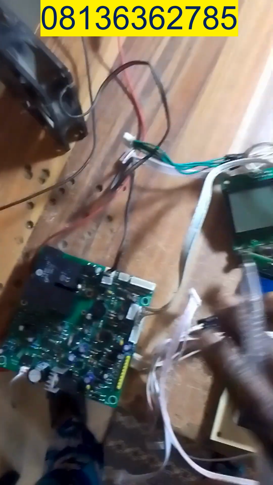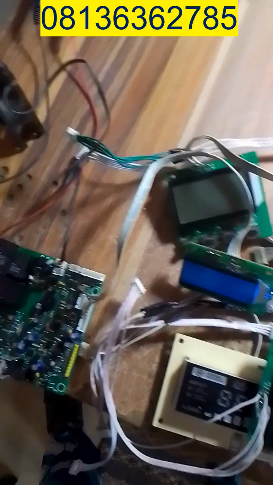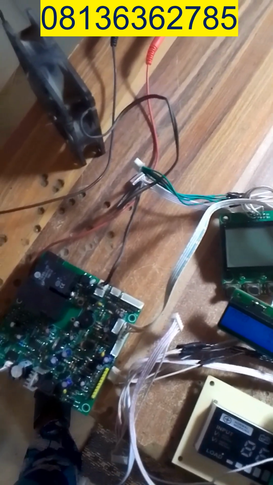So then in the next video, I will connect this board to the MOSFET board and these displays one by one and examine how they will operate during inverting mode.